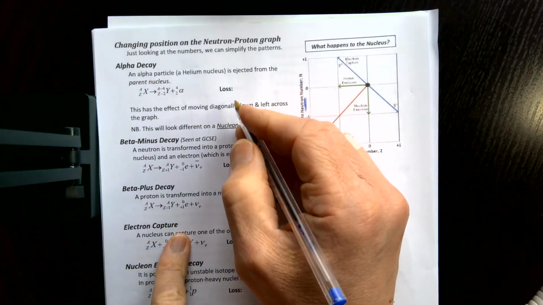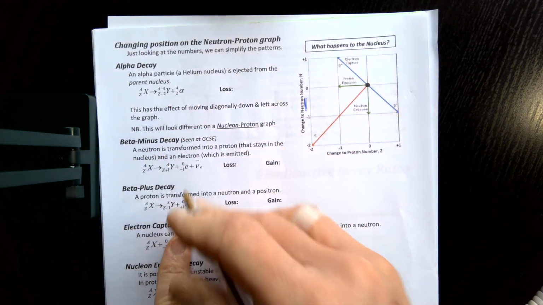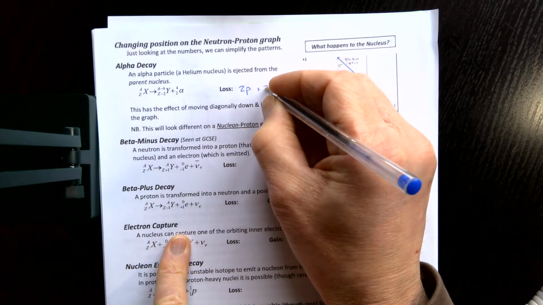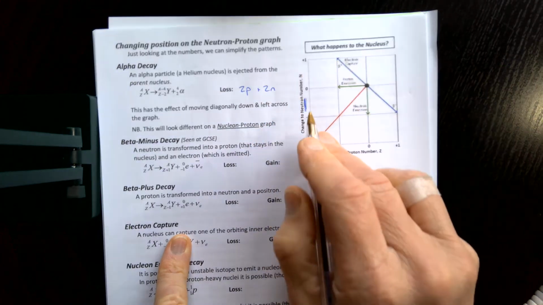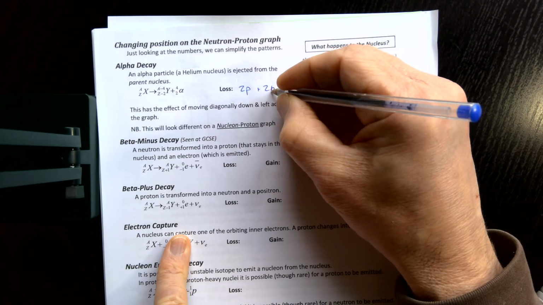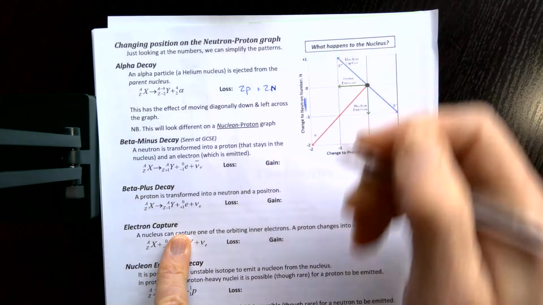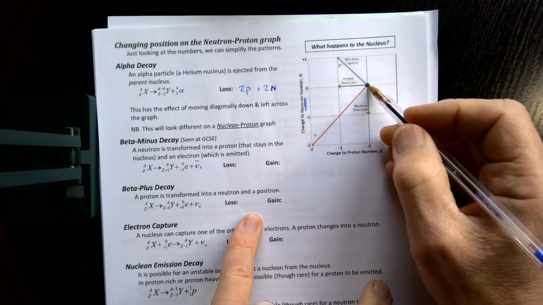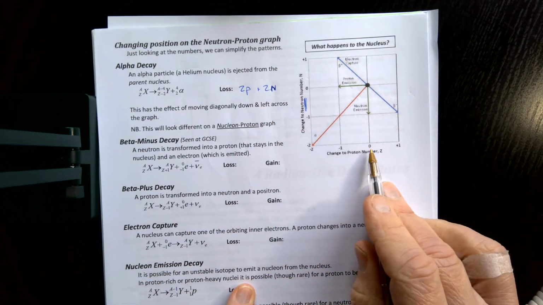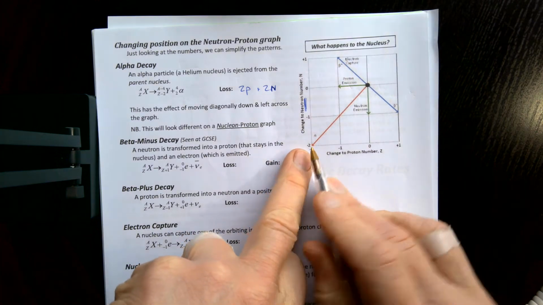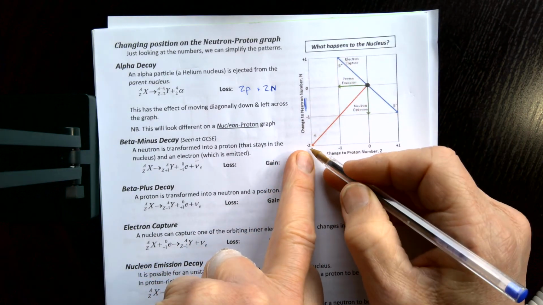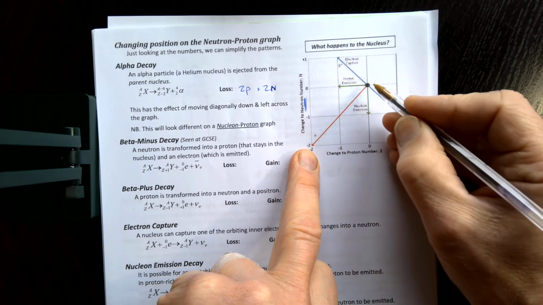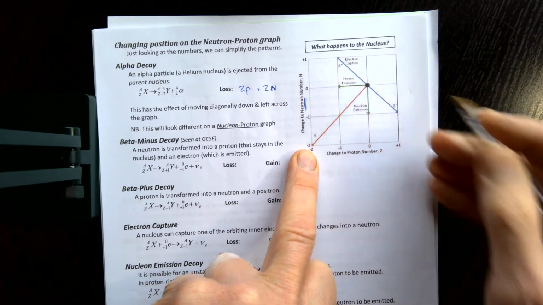So what we've basically got is that loss of the alpha particle, and it's worth breaking it up: 2 protons and 2 neutrons. So in terms of our graph, our proton number drops down by 2, our neutron number drops down by 2. So your daughter product will be here on the graph compared to where it originally started here.